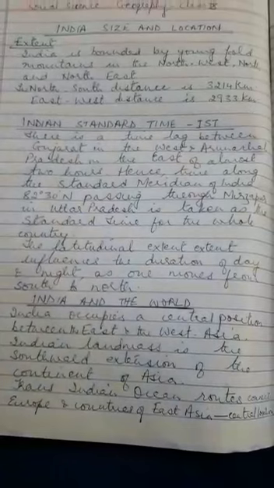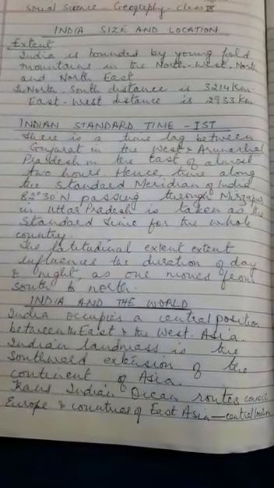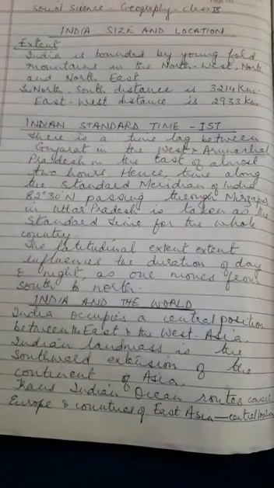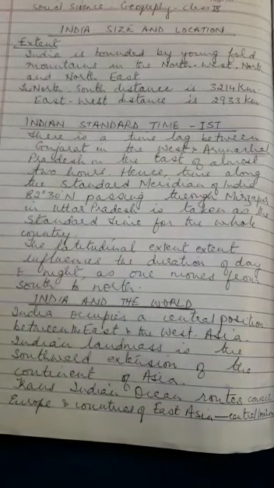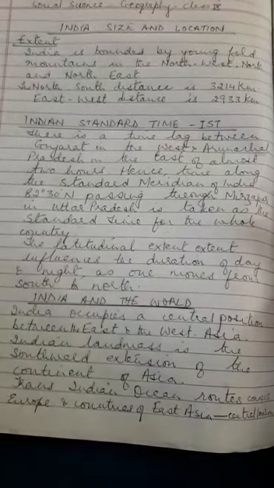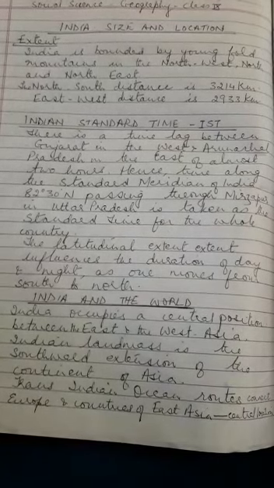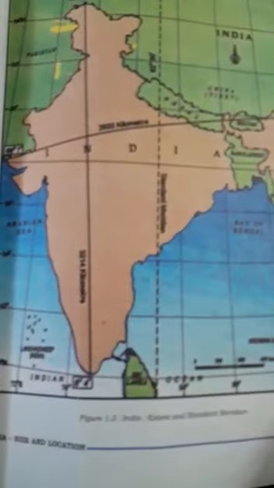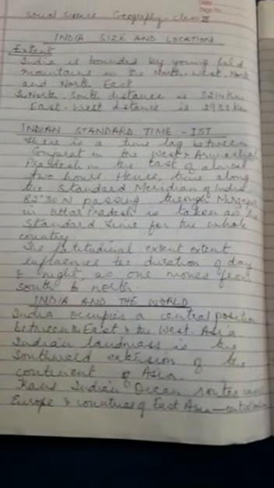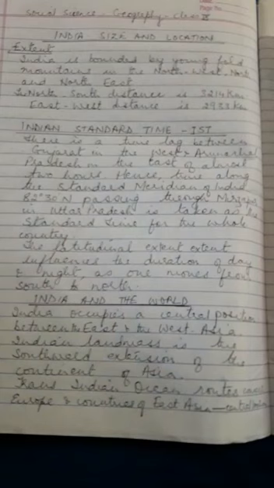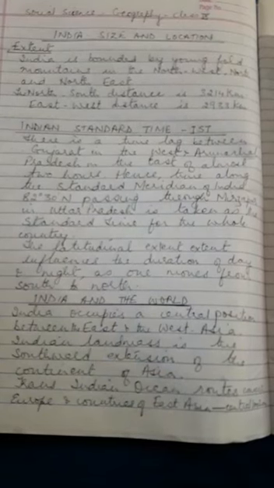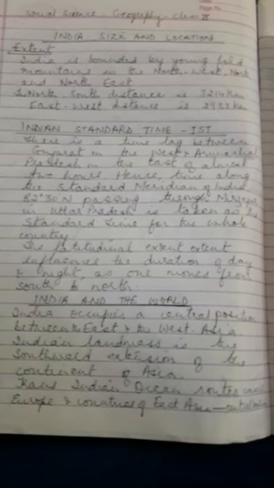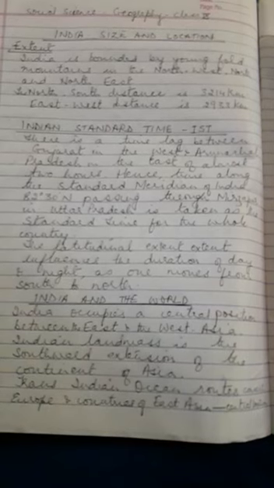Now, we'll have the Indian Standard Time, or what we also refer to as the IST, which stands for Indian Standard Time. We see that there is a time lag between Gujarat in the west and Arunachal Pradesh in the east of almost 2 hours. If we see the map, that is from Gujarat in the west to Arunachal Pradesh in the east, there's a difference of 2 hours. So as a result, the standard meridian of India, 82 degrees 30 minutes east, passing through Mirzapur in Uttar Pradesh, is taken as the standard time for the whole country.